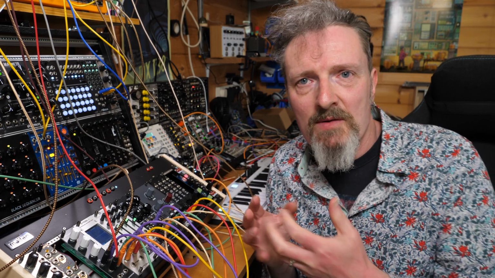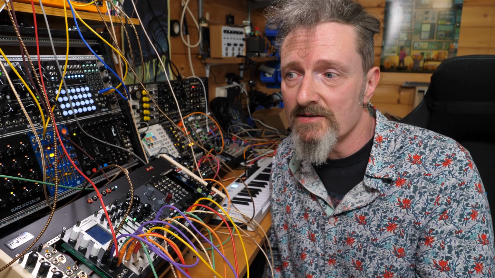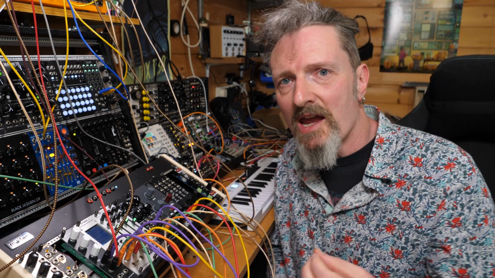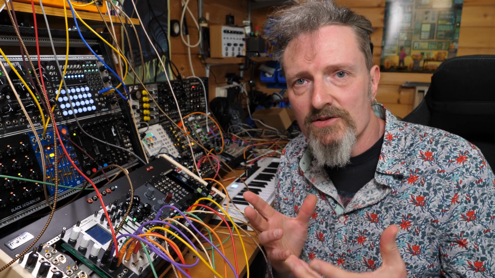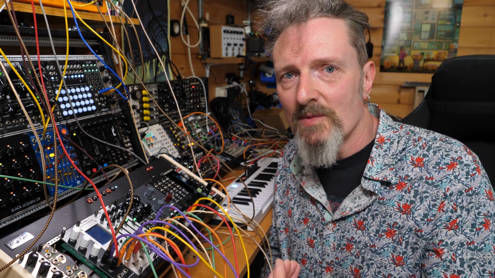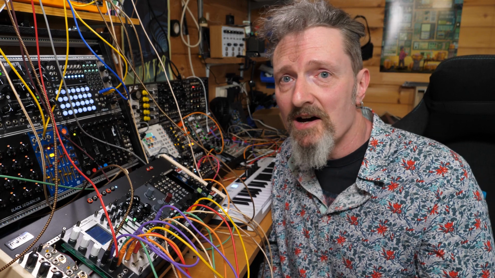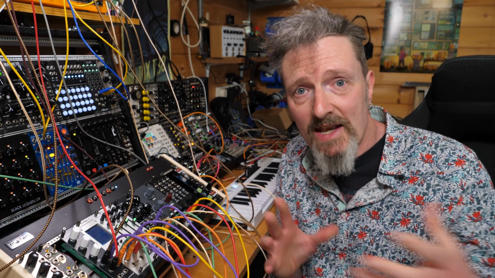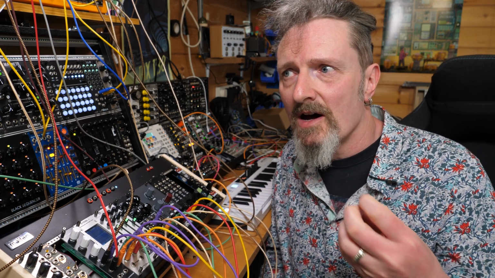So often, for instance, when I use the Maths as an envelope, it's just an AR. It just pings and it does its thing. And so any sustain, any gating is lost. It just doesn't seem to be there. Whenever I'm using an ADSR, I tend to be either putting the sustain full on or full off, depending on what sort of envelope I'm after.